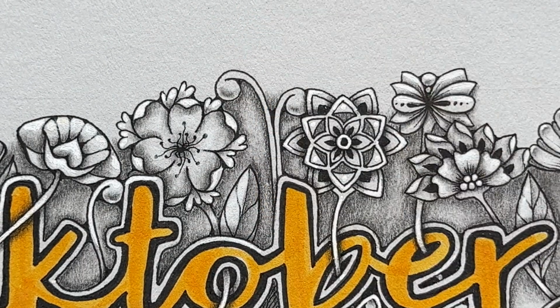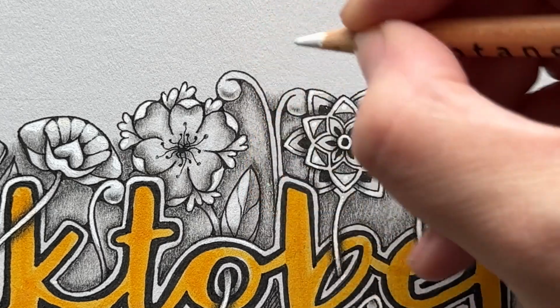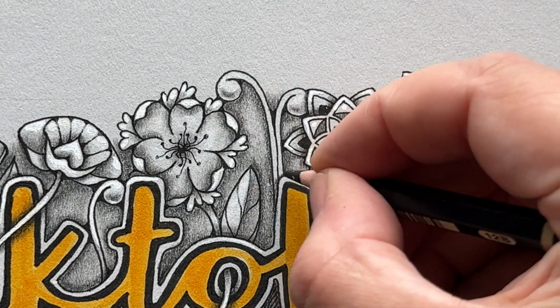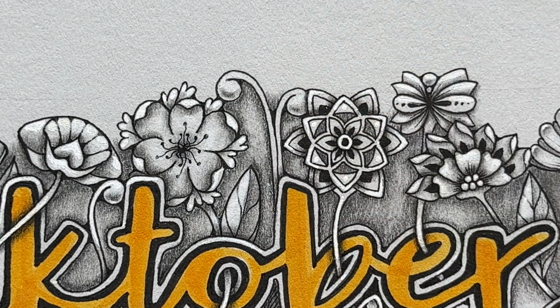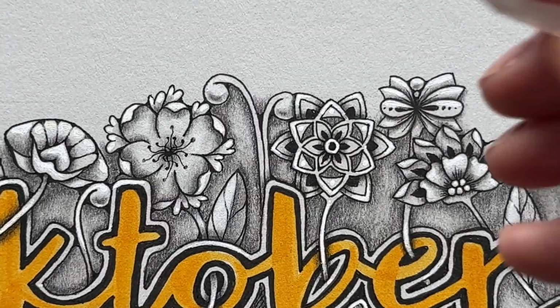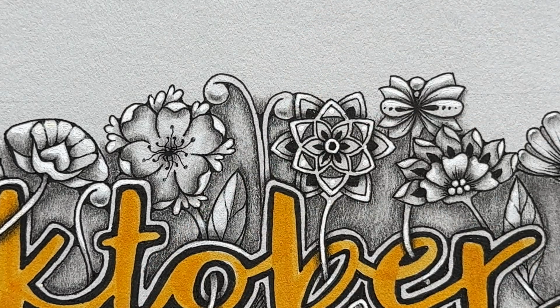So the shades are there, and of course I want to add some highlights, maybe a little shade right here, and then my jelly roll to enter into these narrow spaces.